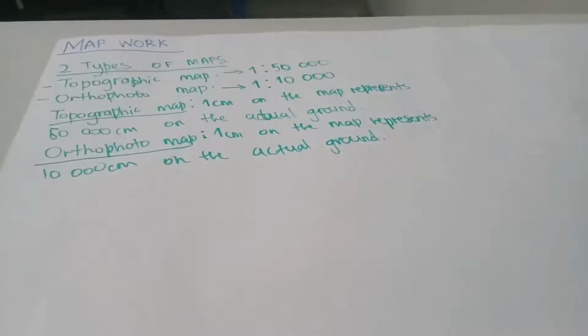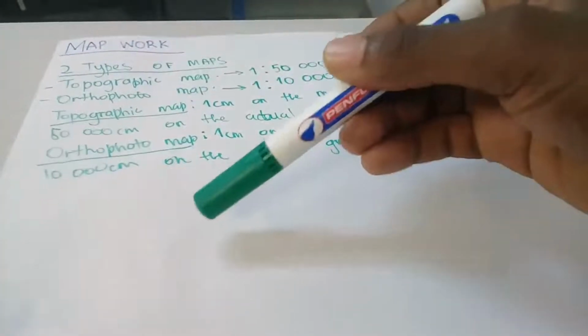And mind you guys, in terms of the scales of the topographic map and the orthophoto map, for the topographic map, 1 centimeter on the map represents 50,000 centimeters on the actual ground.